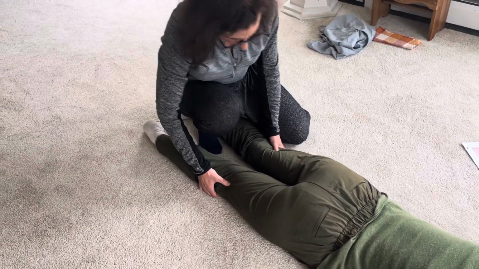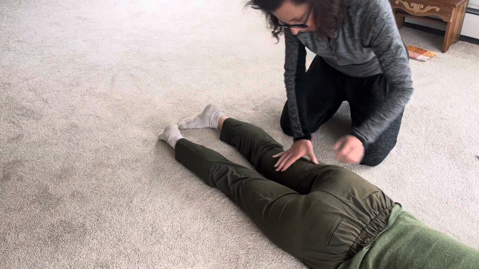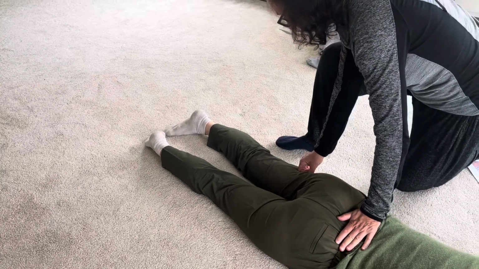And so this is small intestine. I'm just going to do one, actually. This is more informed to do one at a time.